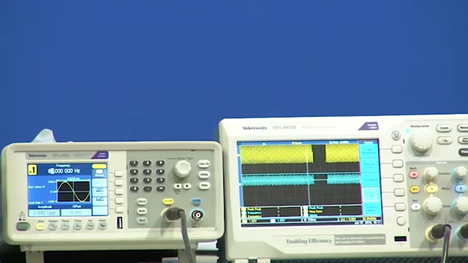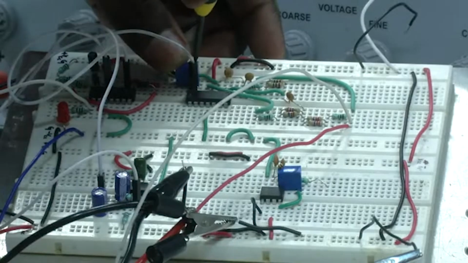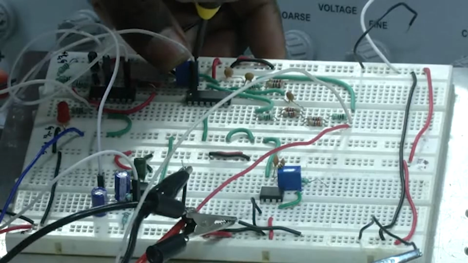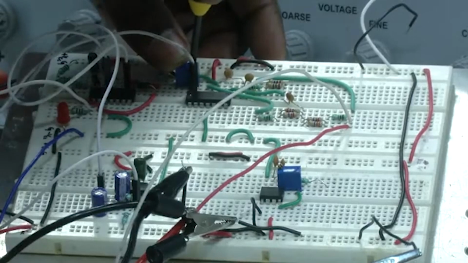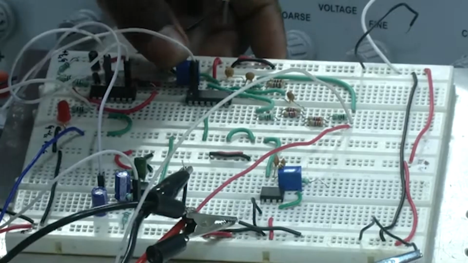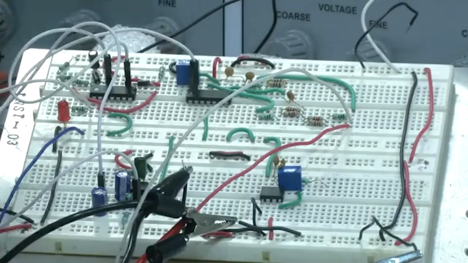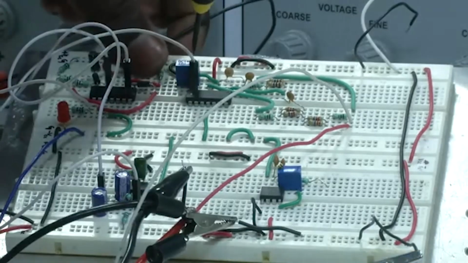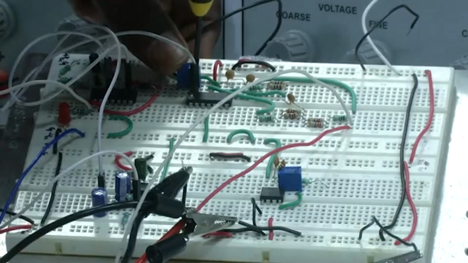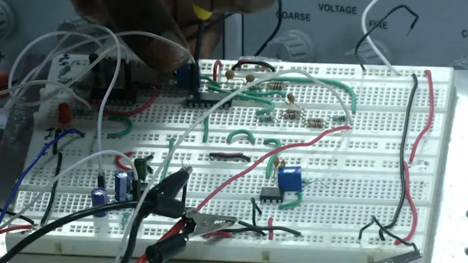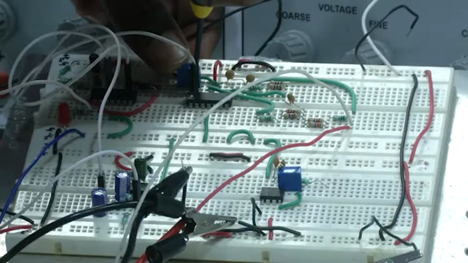So, I slightly change the resistance value because we need a narrow band.